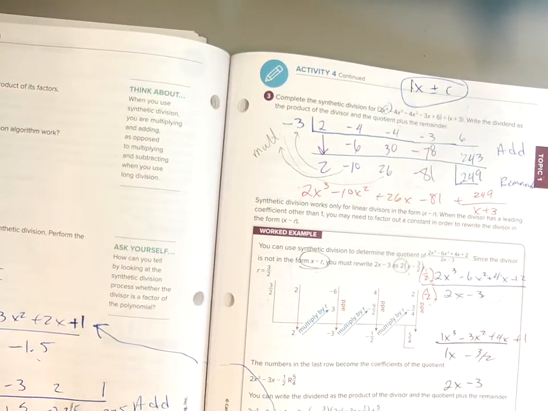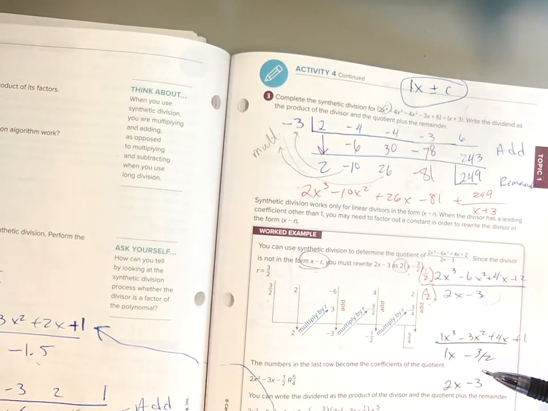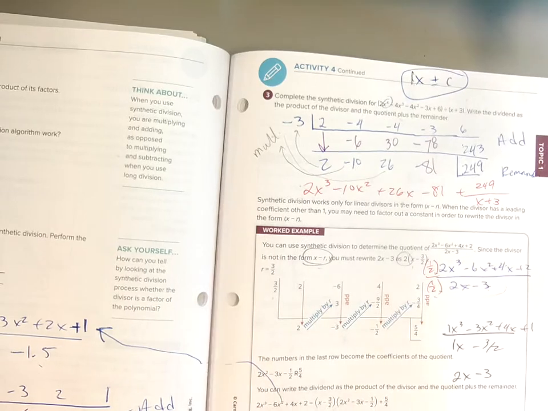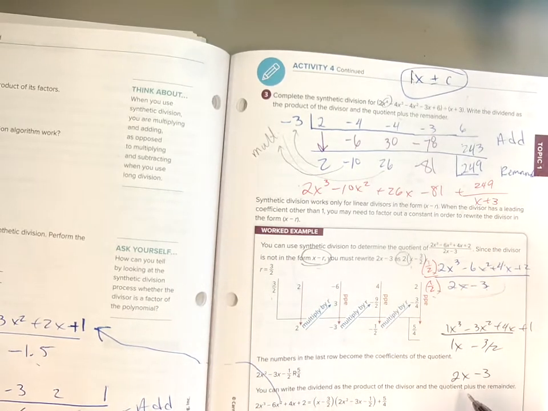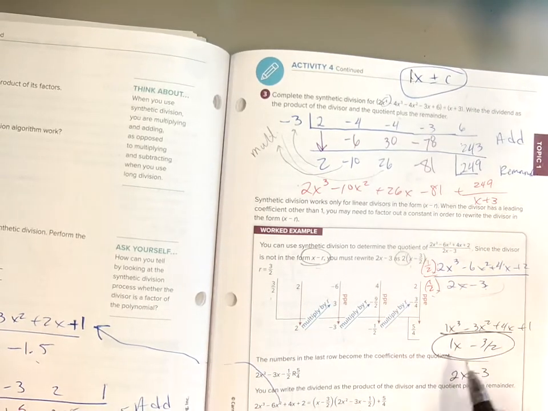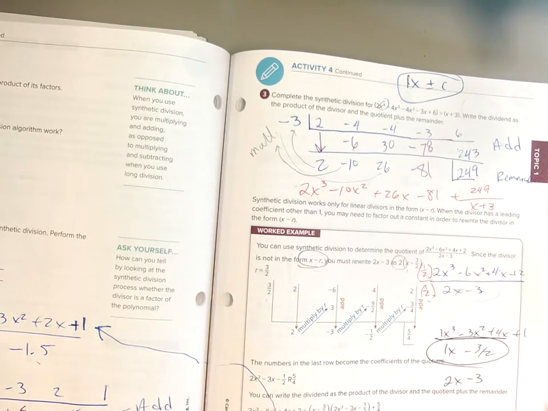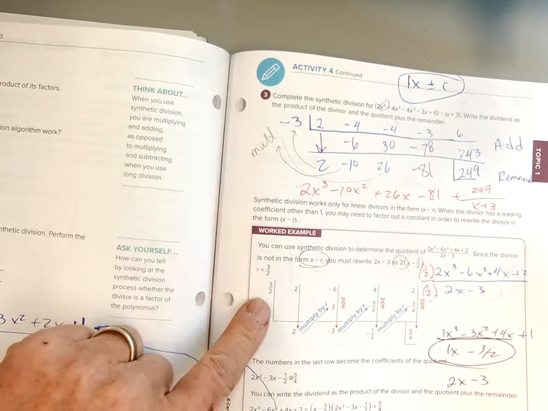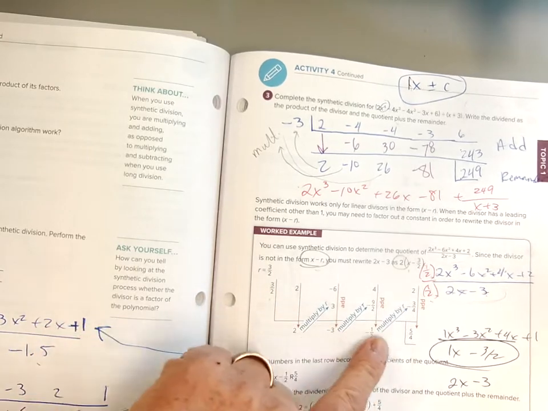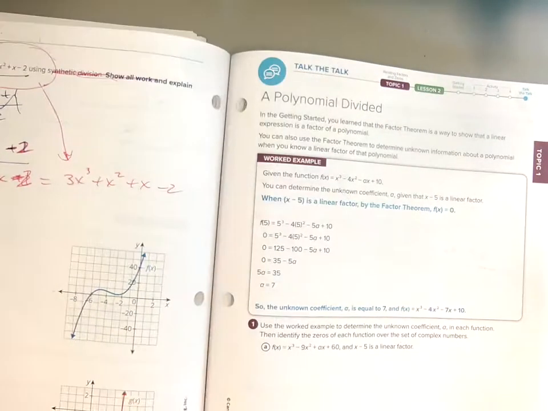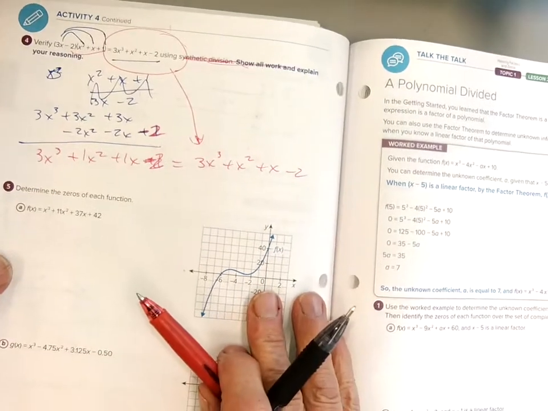That's how I divided over here. So then you've changed it to where you can do synthetic division with this 1x minus 1.5. The book shows how they worked that through. They did it all the way through here, and they got their answer. We did it and showed the answer as well.